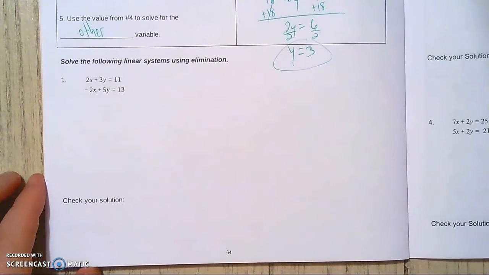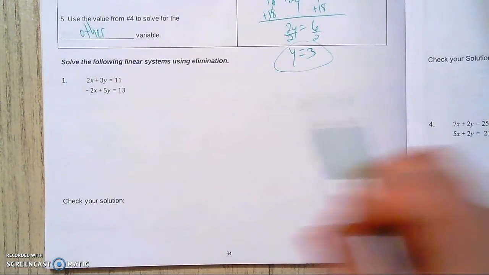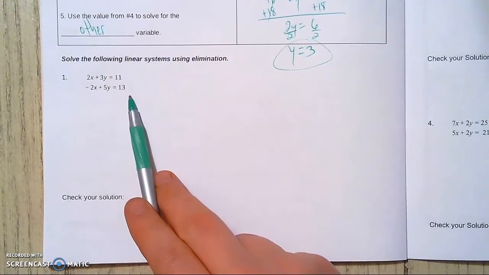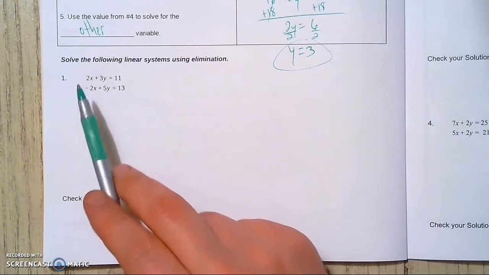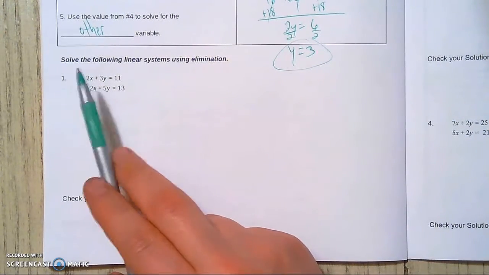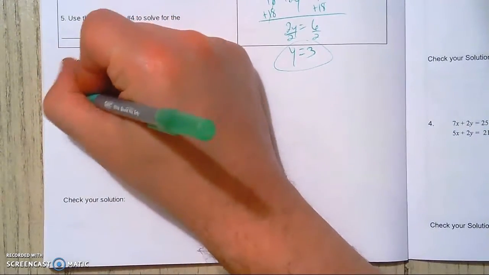So down here we have another example, and now I'm going to just talk through those steps and go a little quicker. So is everything lined up vertically? Yes. X over x, y over y, constant over constant. So let's check the coefficients. Are any of them the same or opposite? And I see 2x and negative 2x. They are opposites. So since they're opposites, I'm going to combine the equations, get them to cancel using addition.